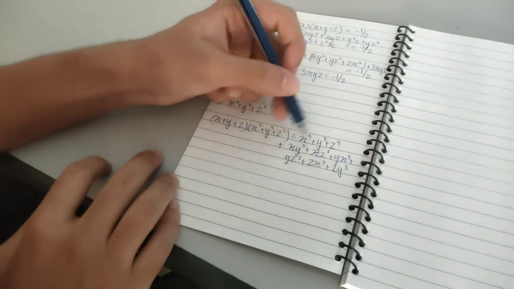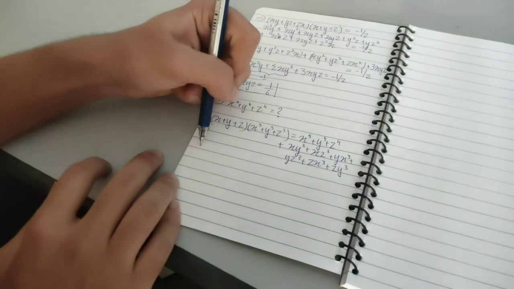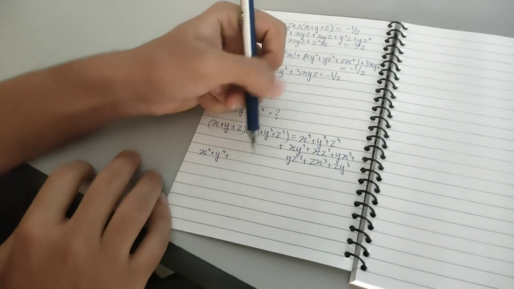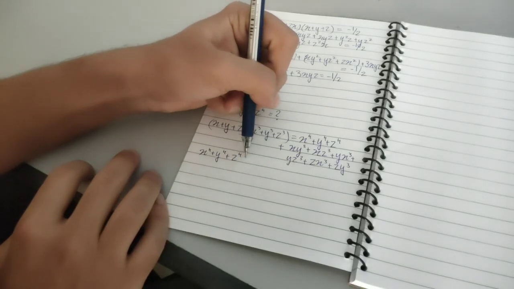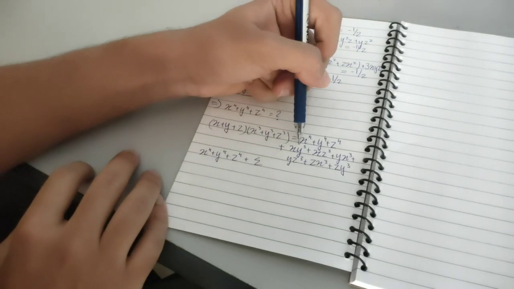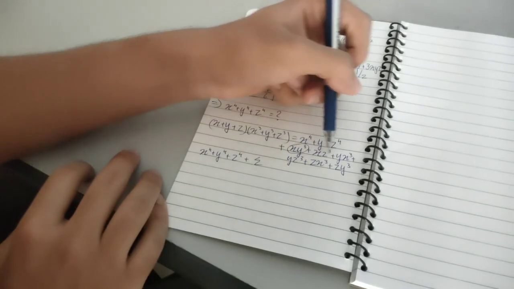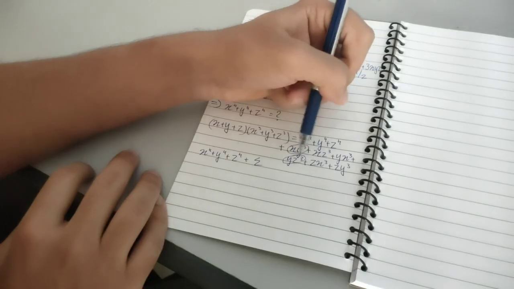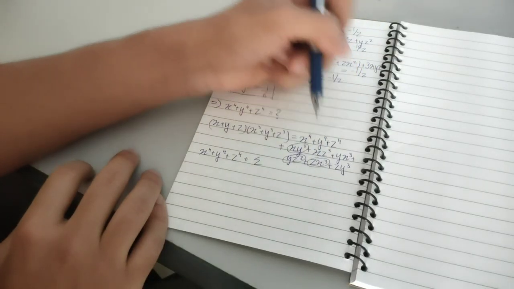And if you group all of these terms nicely, you're going to be getting x power 4 plus y power 4 plus z power 4 plus summation. Again, you can take terms like xy cube and yz cube and zx cube together.